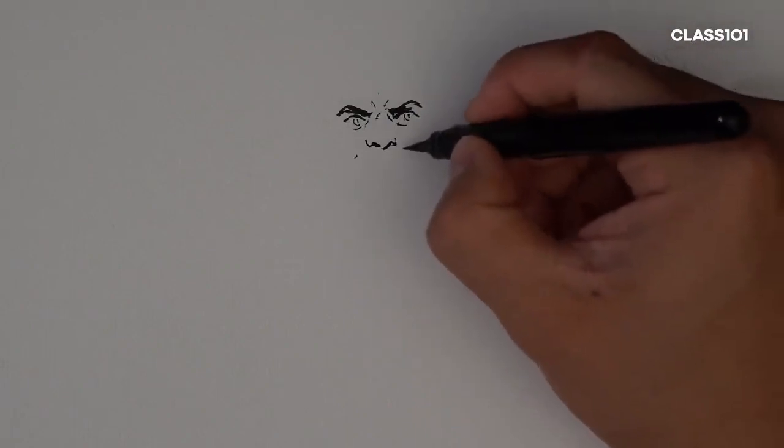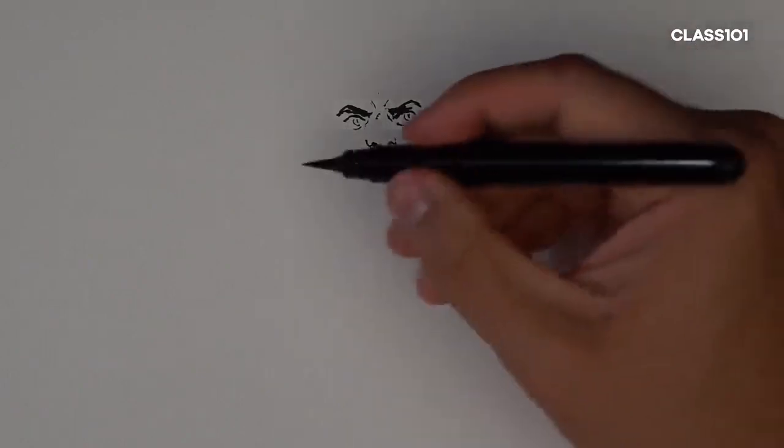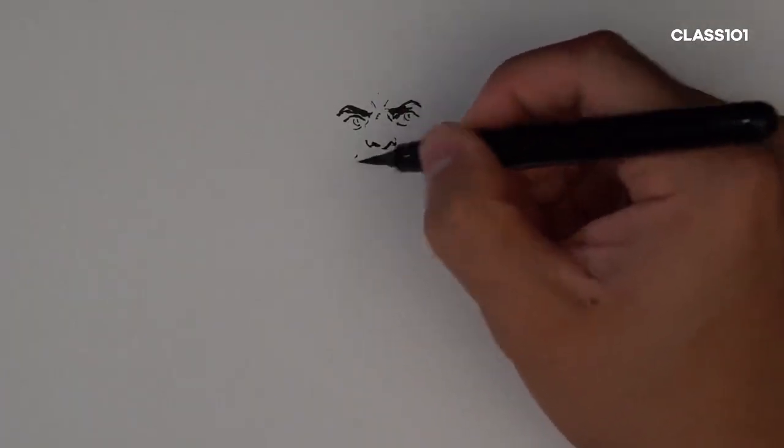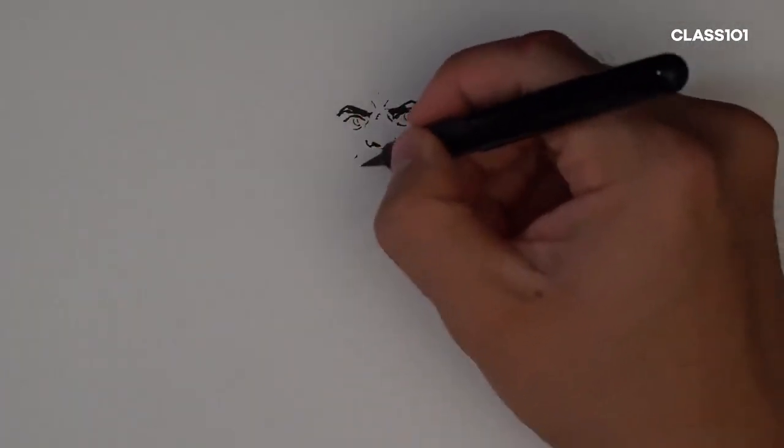Okay, so now we can start getting into the texture of the hair. Basically, quick lines with a very fast rhythm and a light taper, or a taper that kind of indicates the sharpness of that hair.